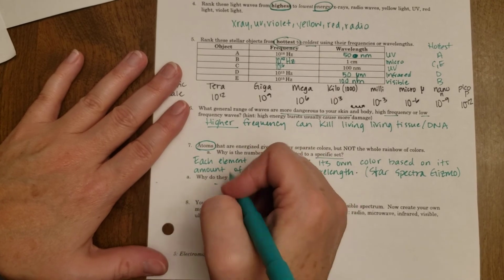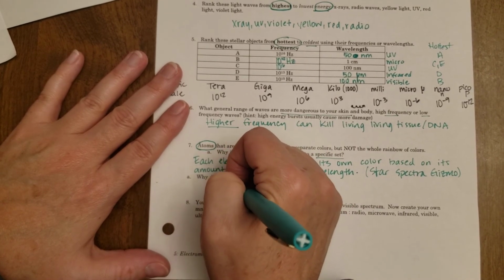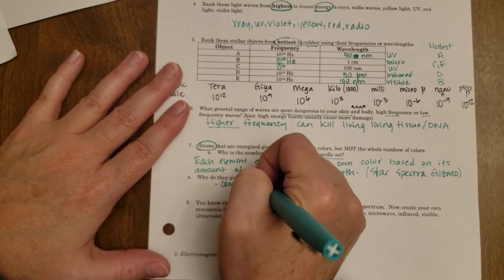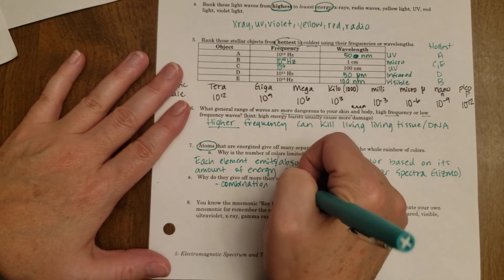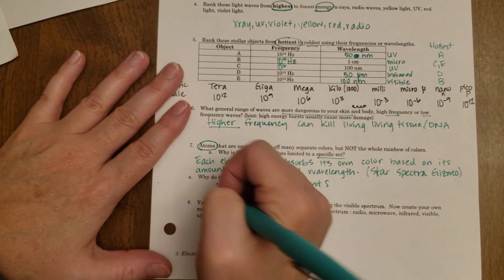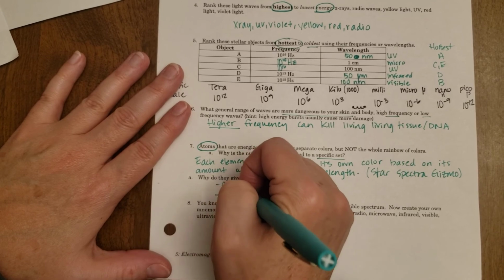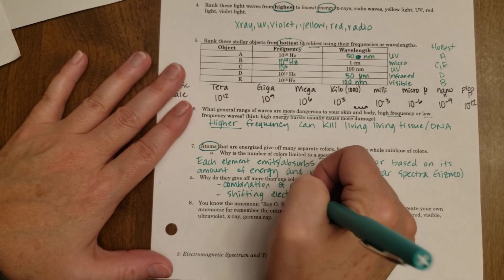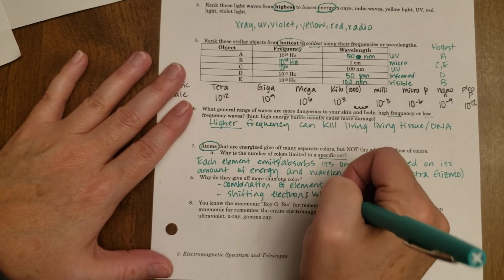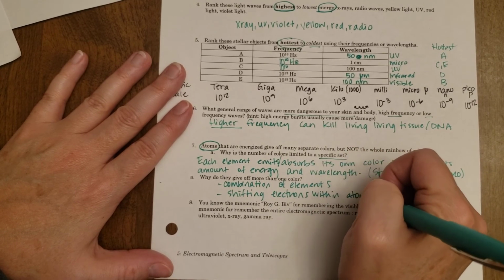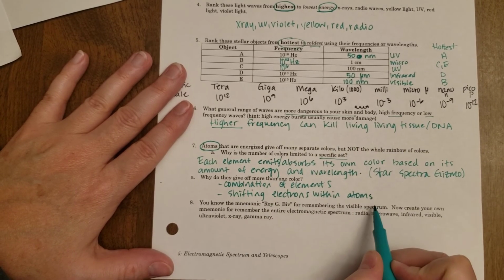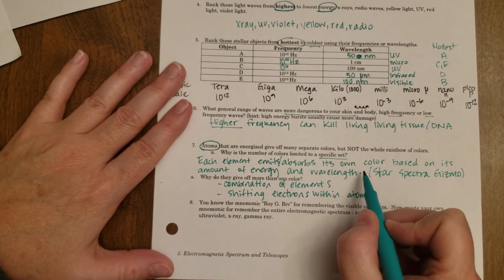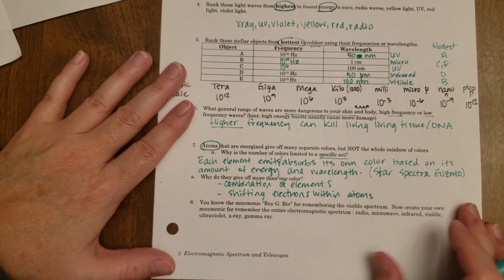So because it's a combination of elements. And you can have shifting electrons. So shifting electrons within atoms will cause a difference in color and a combination of elements.